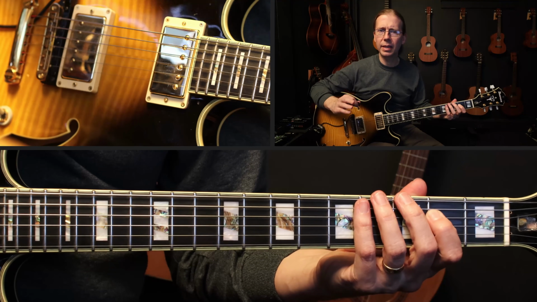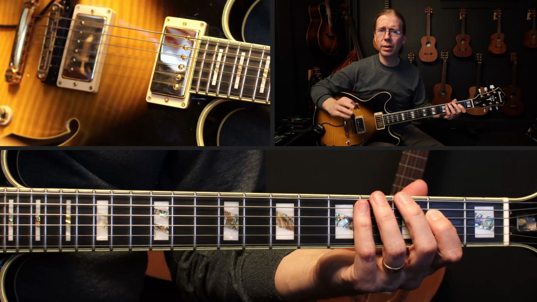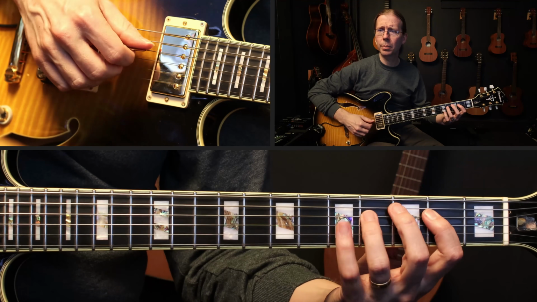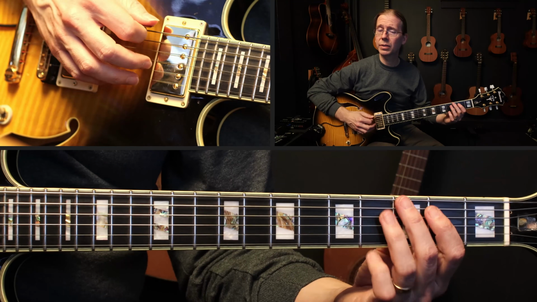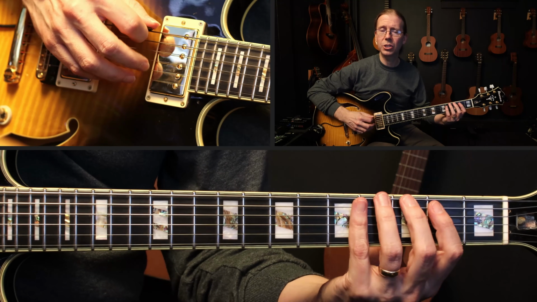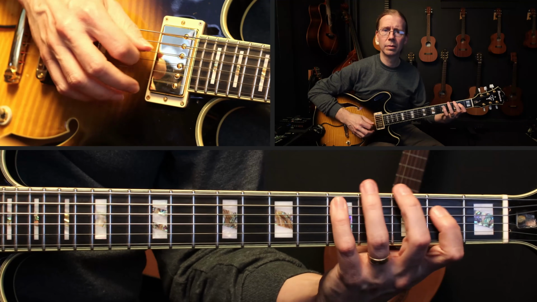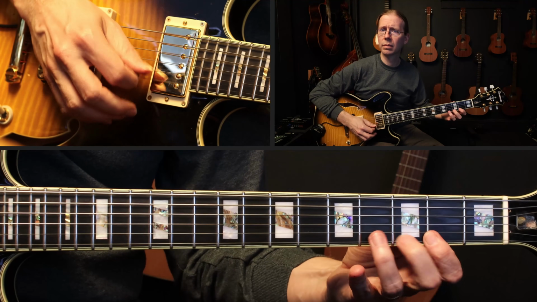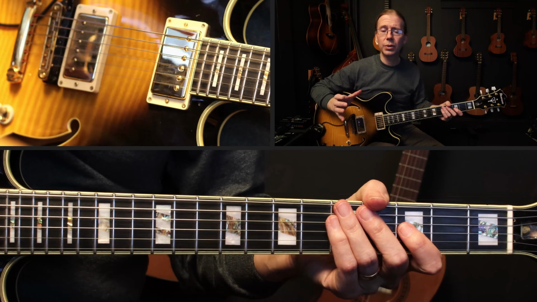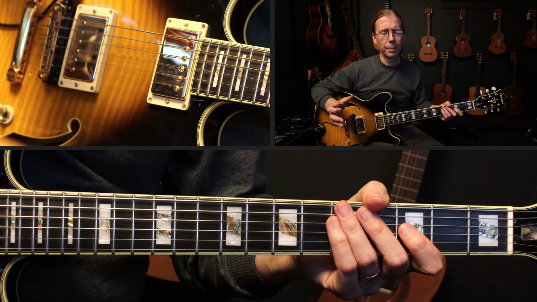Let's add the same note we added before, that F sharp. So this will give us a little resolution into that G. So those are a couple of examples.